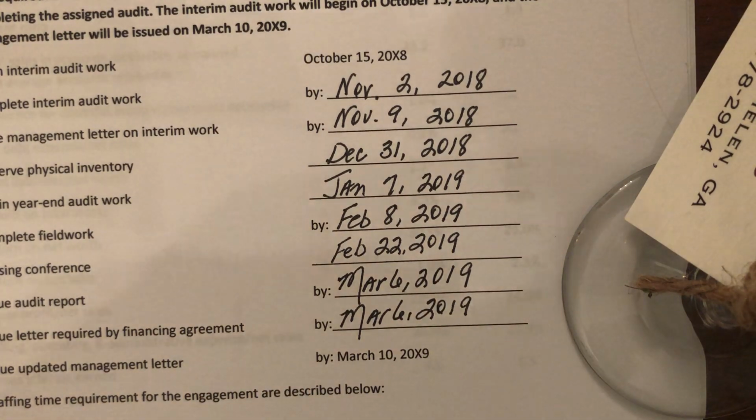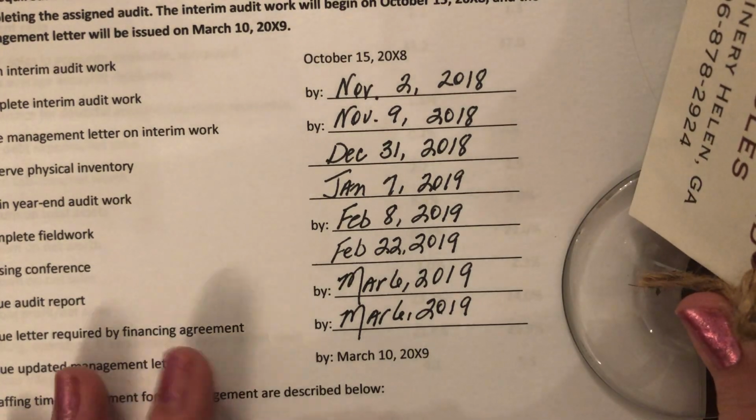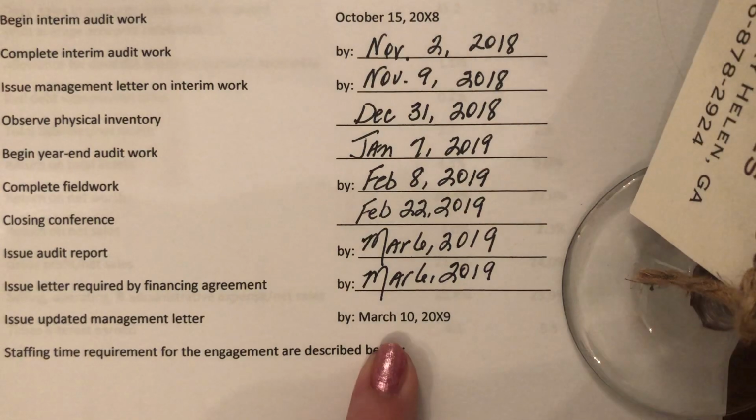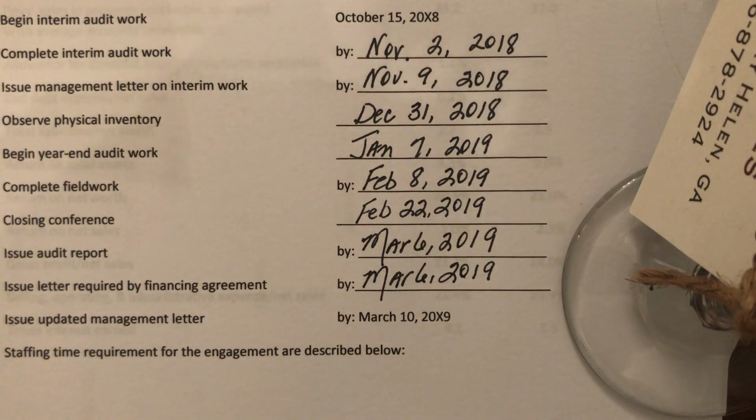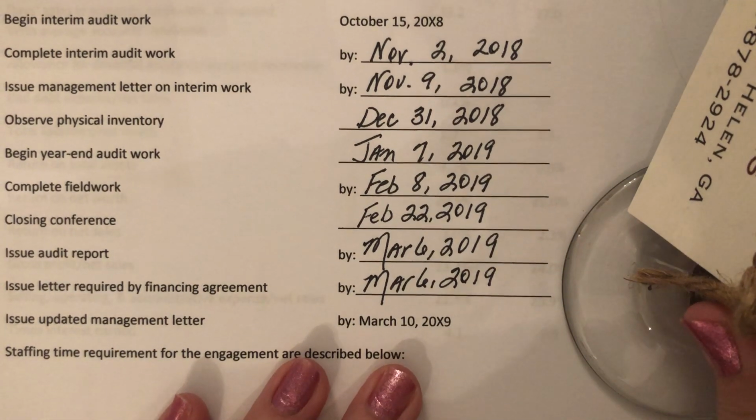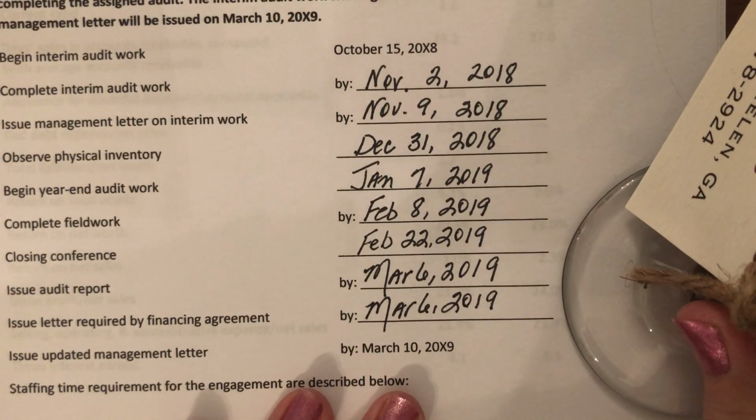Okay, we did look at it, but we didn't do a full audit of it. Updated management letter. Again, this is management's responsibility for the financial statements, so they will update their letter, and that is March the 10th. Make sure you have those dates. Do them today. Let's get them to me.